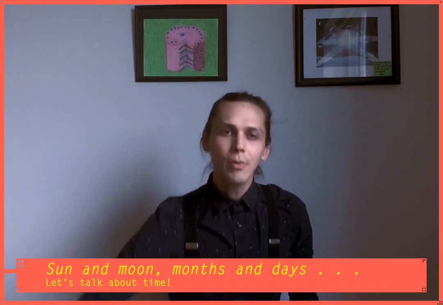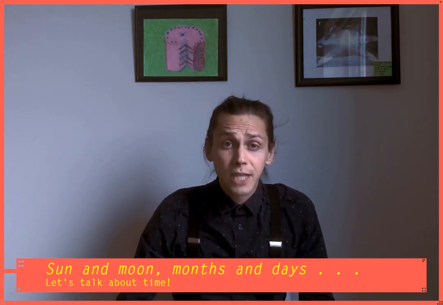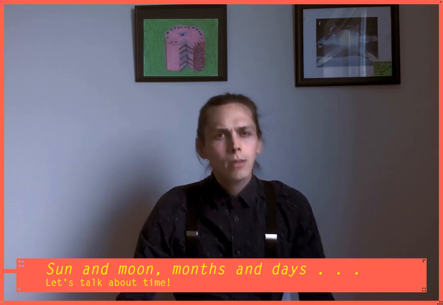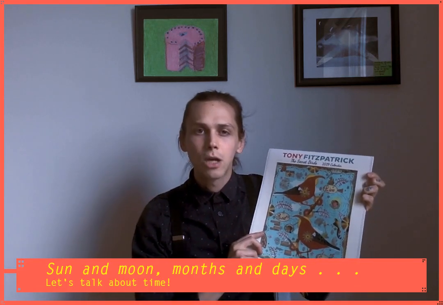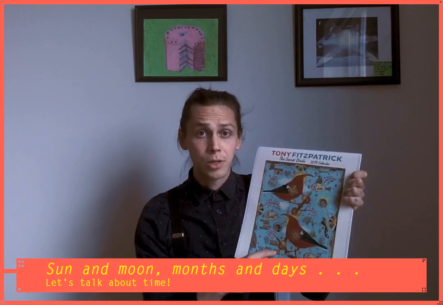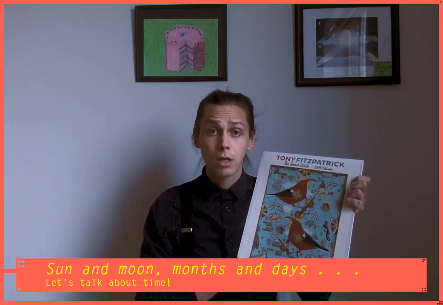Now, you may have noticed that the year, made up of days, is divided into a unit somewhere between days and a full year. And we call those months. This is one of my favorite calendars, and it's by Tony Fitzpatrick. He loves to draw these birds, and his calendar is full of his birds. This calendar has, as most calendars do, 12 months. The months are January, February, March, April. This month is May. And next month will be June, then July, August, September, October, November, and December.